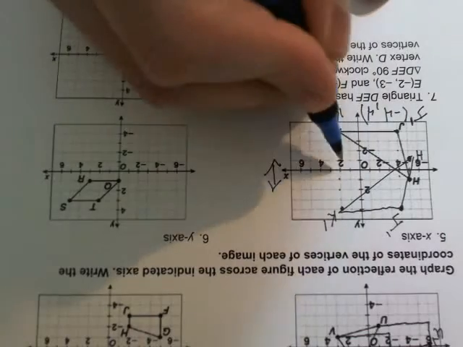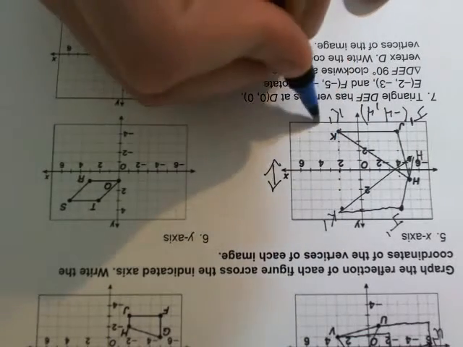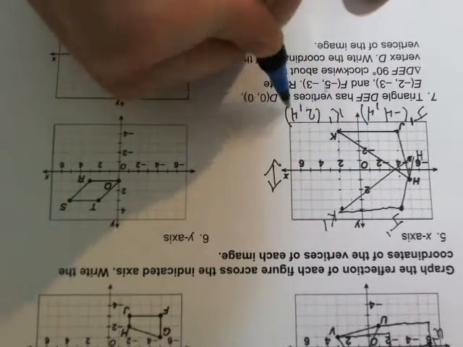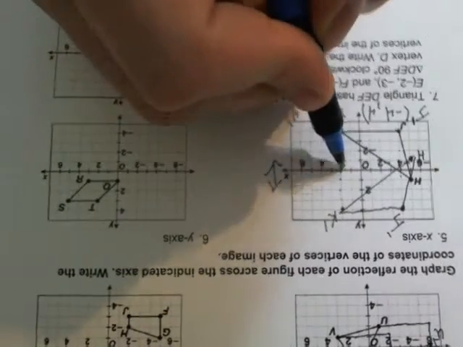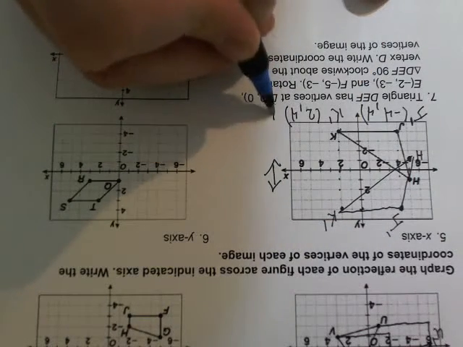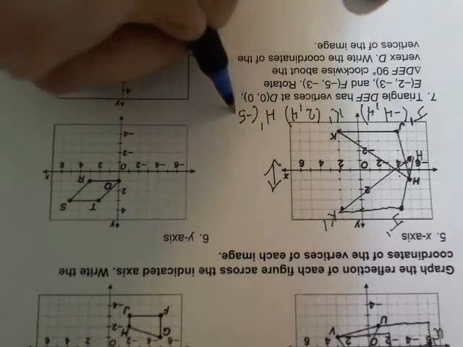Point K, well, point K is still at 2 on the x-axis, but now it's also up here at 4 on the y-axis. Remember, we always write this coordinate first and then this coordinate second. And then the point known as H, the new H, is at -5 on the x-axis, and -1 on the y-axis, so it's at -5, -1.